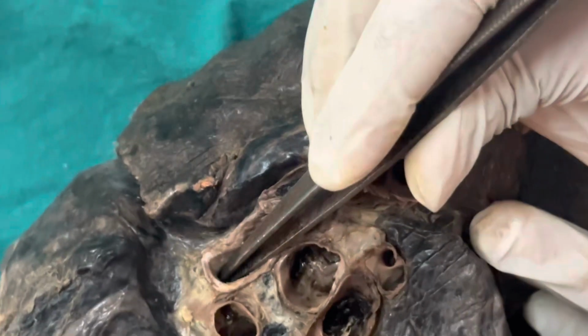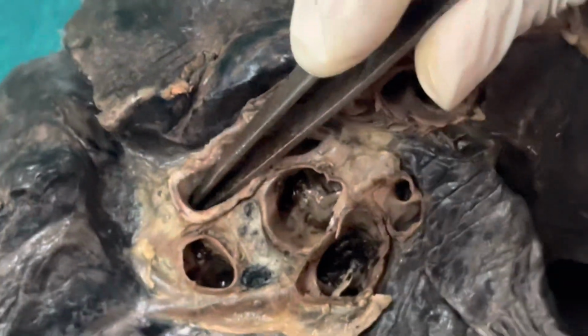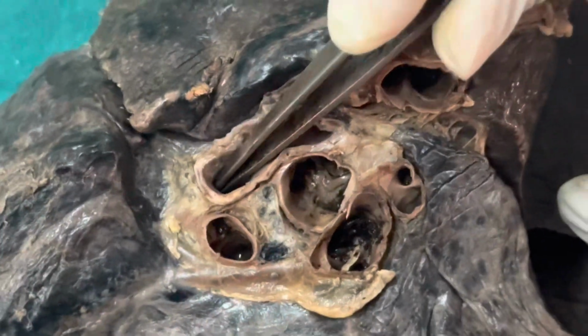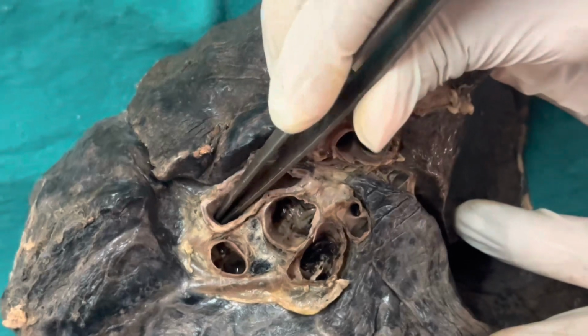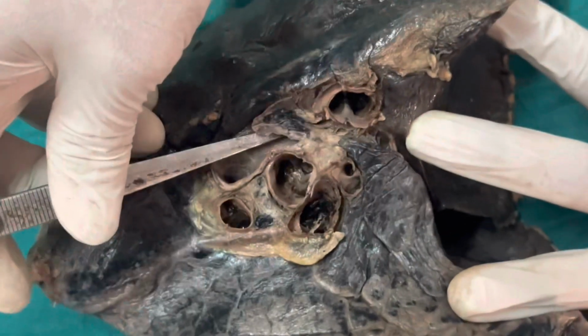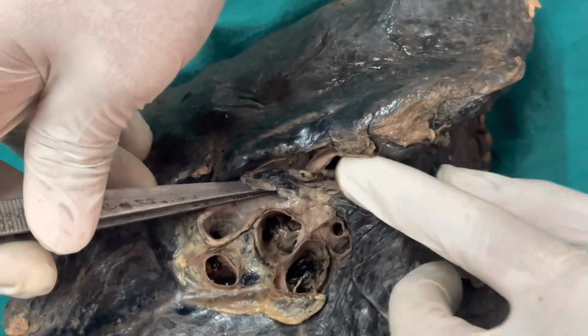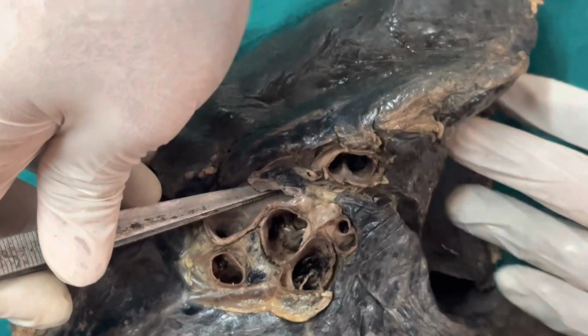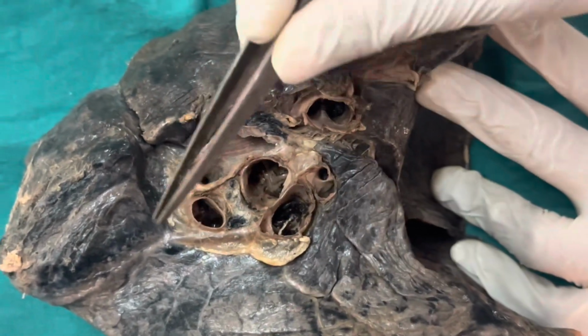One is directed above the pulmonary artery, that is known as the eparterial bronchus, because it is going above the pulmonary artery. Another is directed downward, below the opening of the pulmonary artery, so that is known as the hyparterial bronchus. So these are the structures that you need to remember.